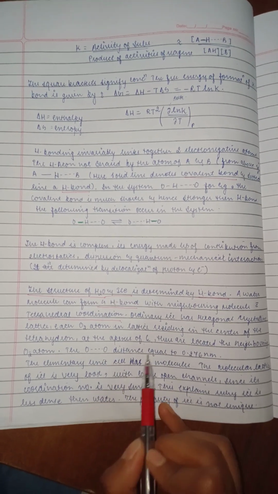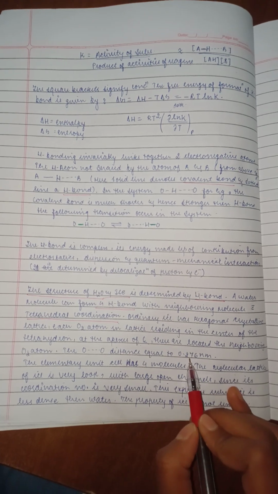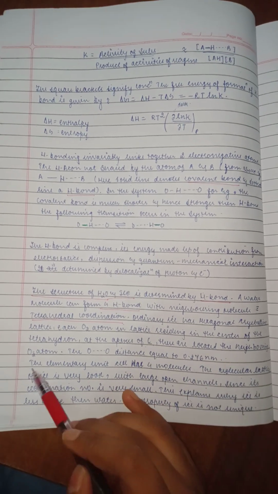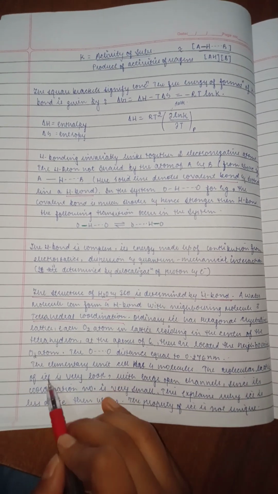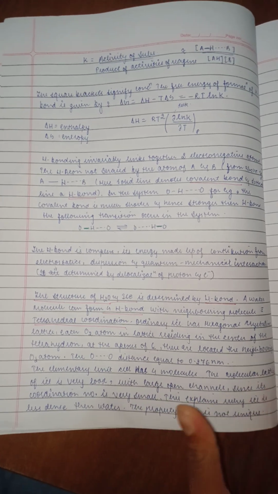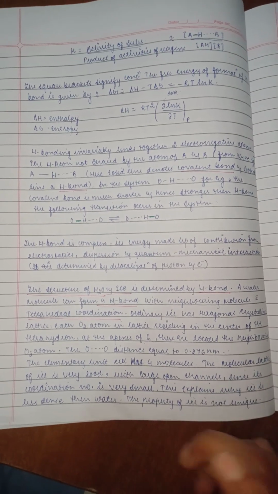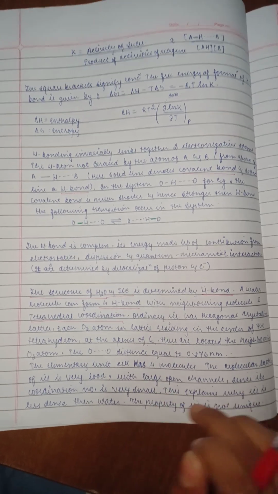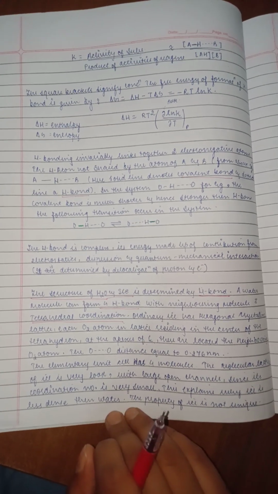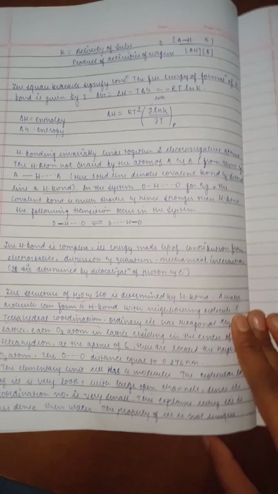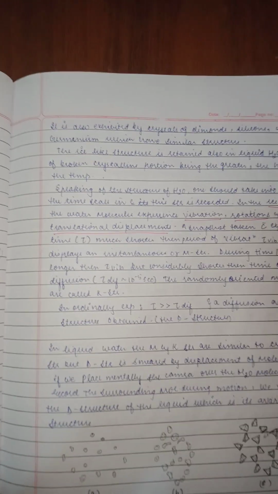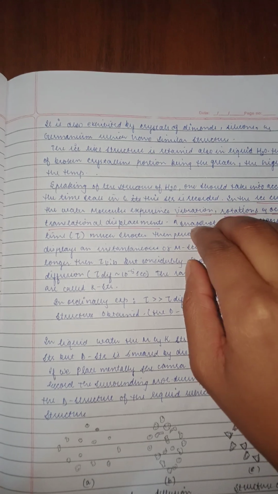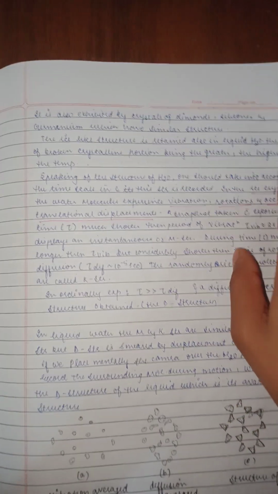The O-O distance is equal to 0.276 nanometer. The elementary unit cell has 4 molecules. The molecular lattice of ice is very loose with large open channels. Since its coordination number is very small, that is 4, this explains why ice is less dense than water. The property of ice is not unique, it is also exhibited by the crystals of diamond, silicon, and germanium, which have a similar structure. The ice-like structure is retained also in liquid water.